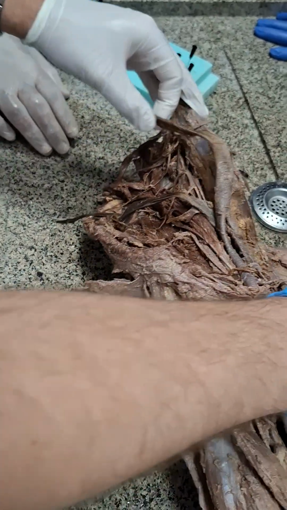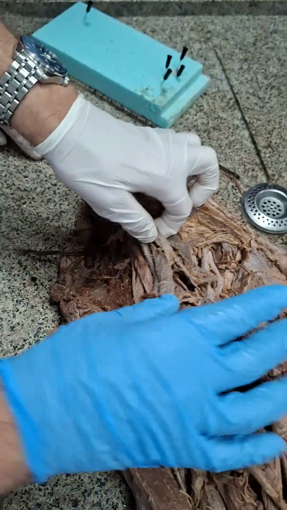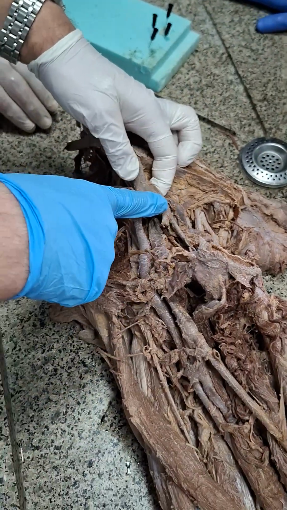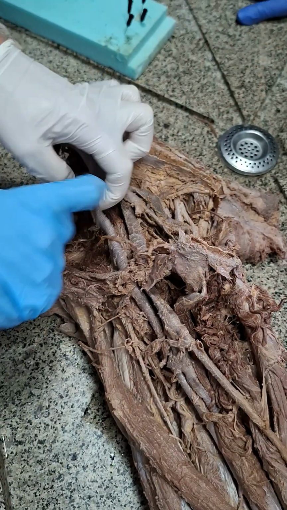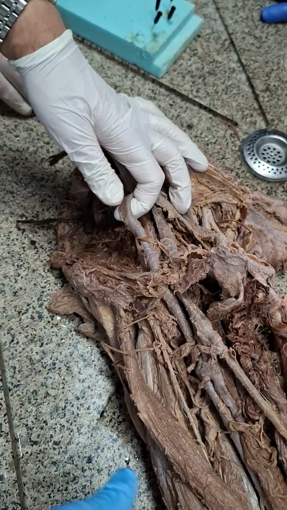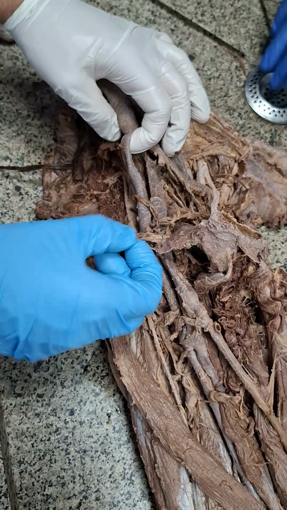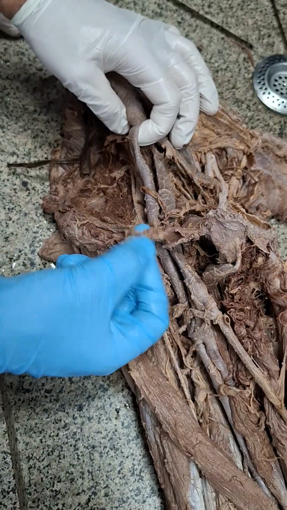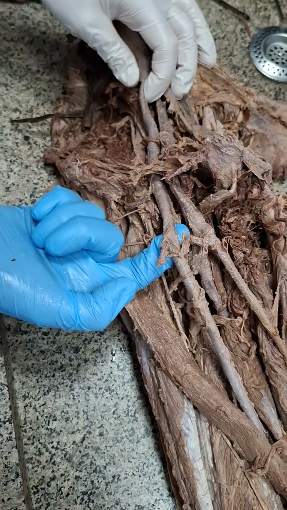Arteria iliaca communis, bifurcating into arteria iliaca interna for the pelvis and arteria iliaca externa going downwards, traveling around 10 to 12 centimeters, going under the inguinal ligament, and it's now arteria femoralis.